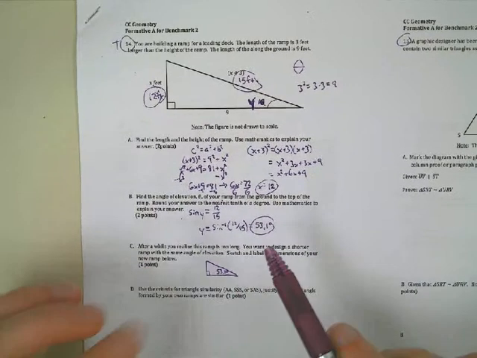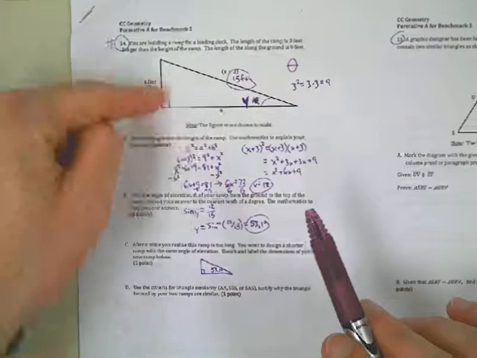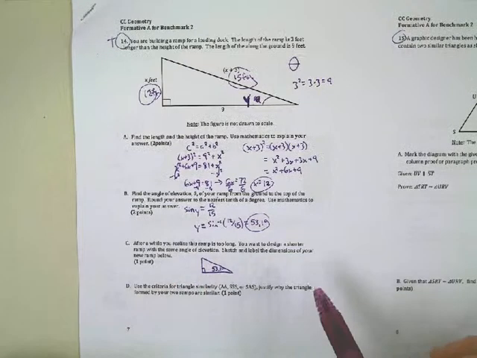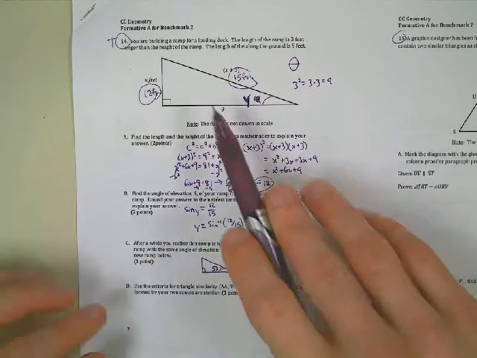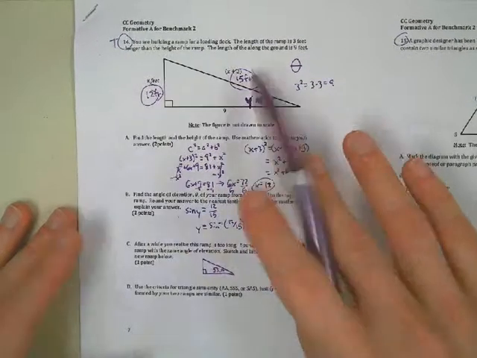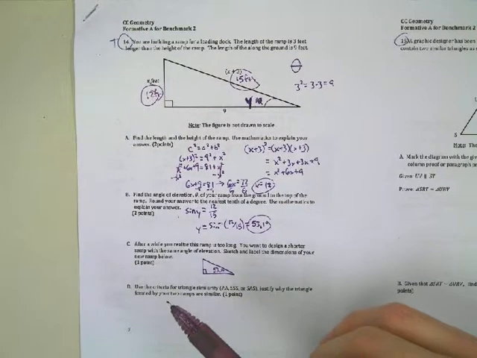How do you know to draw the triangle? Like, why can't you draw a square? Well, because it says you want to design a shorter ramp with the same angle of elevation. Sketch and label the dimensions of your new ramp. So we want to draw a ramp. So we're going to just draw a similar kind of version of this ramp that we have up here, down here. Okay. So we want it to be similar here, folks.